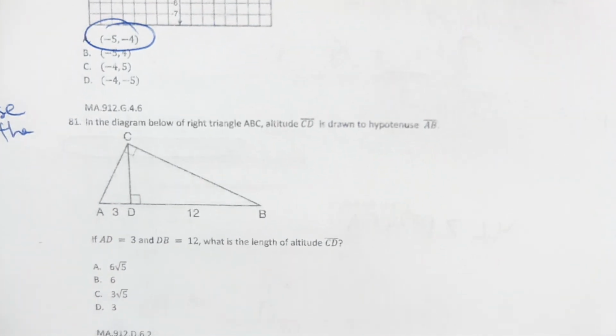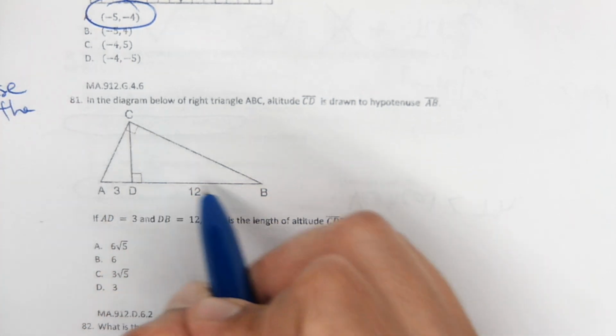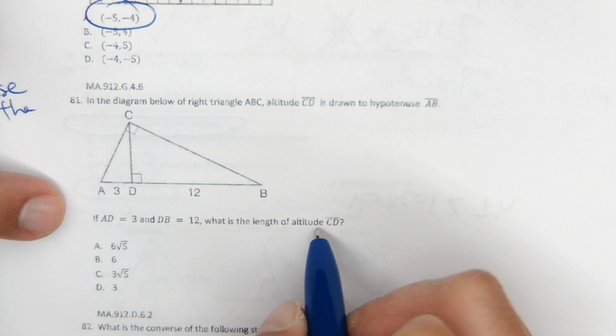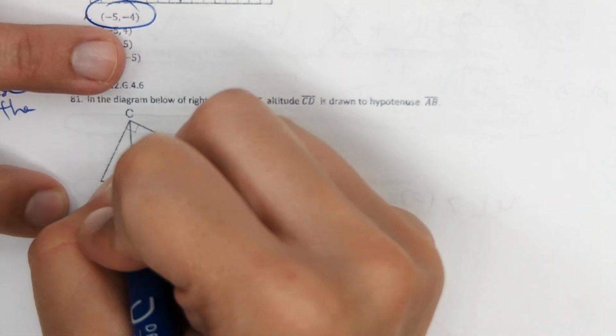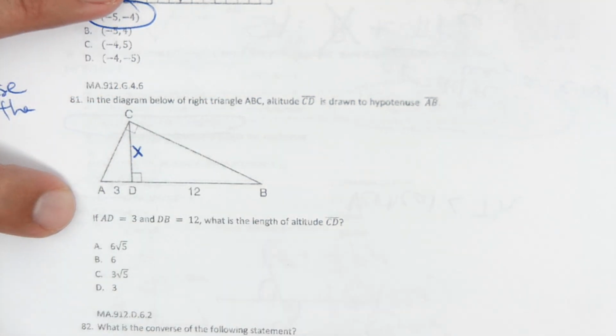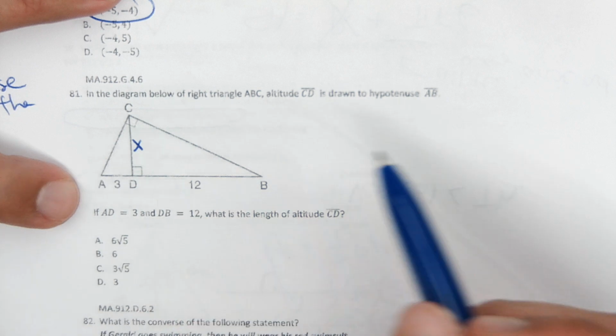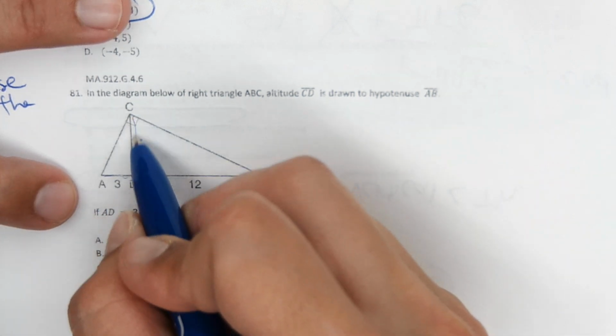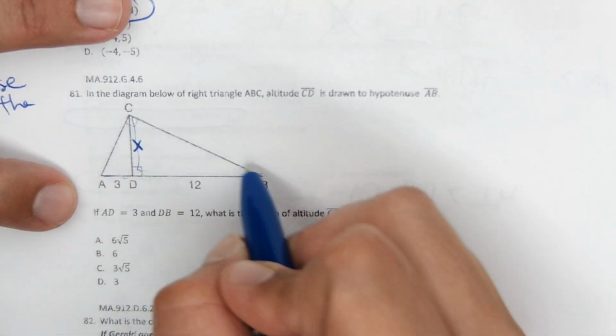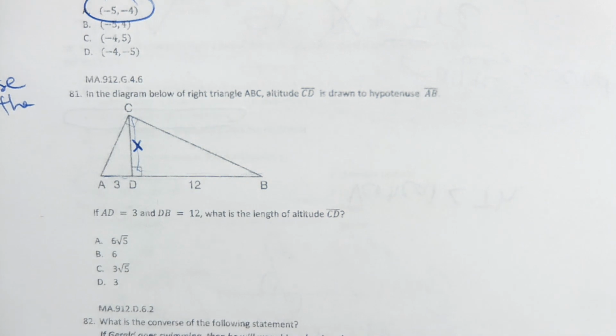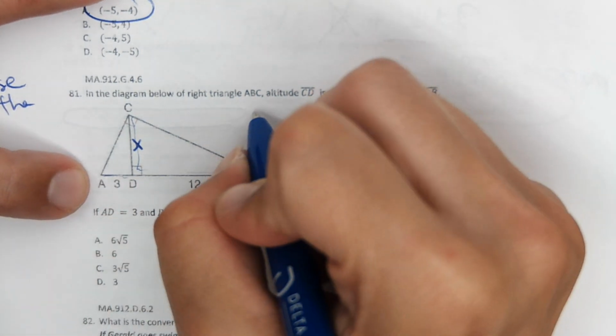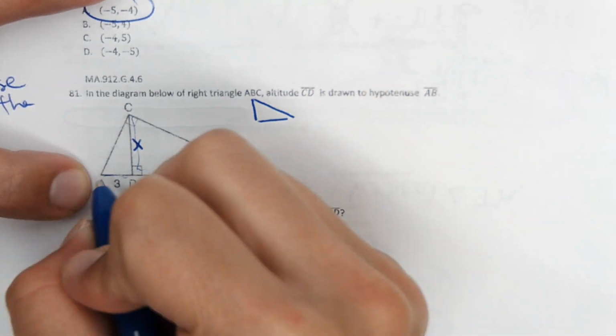Next one. This one is kind of weird. It has triangles within triangles. It says, what is the length of the altitude CD? So we're trying to figure out what this is. Best way to do this is to split up the triangles. So there's a triangle here, there's a triangle here, and then there's a larger triangle. And all of these triangles are similar to each other. So I'm going to take out the small triangle right here.